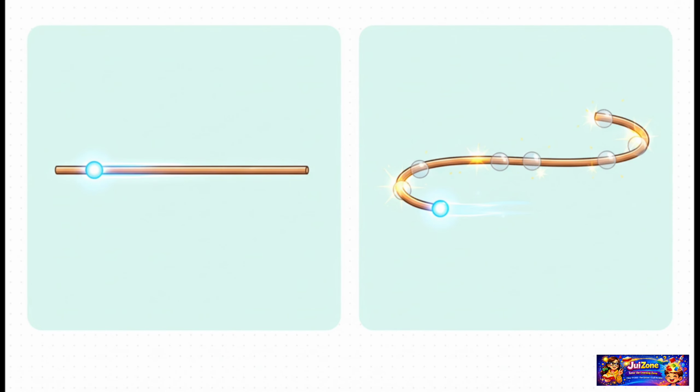First up, length. This one's pretty easy to imagine. Think of it like running an obstacle course. A short course is easier than a long one, right? It's the same for electrons. The longer the wire, the more stuff the charges have to push through, meaning more opposition. So, a longer wire always has more resistance.